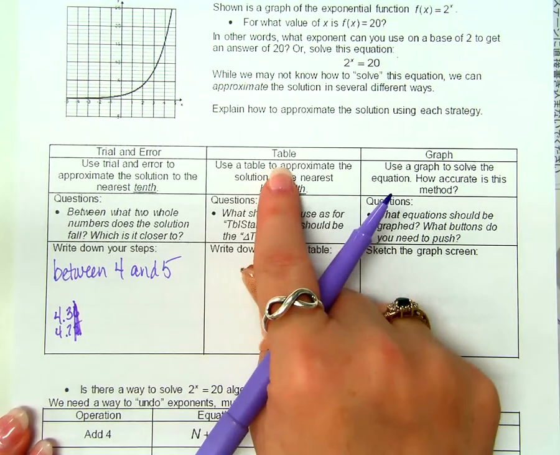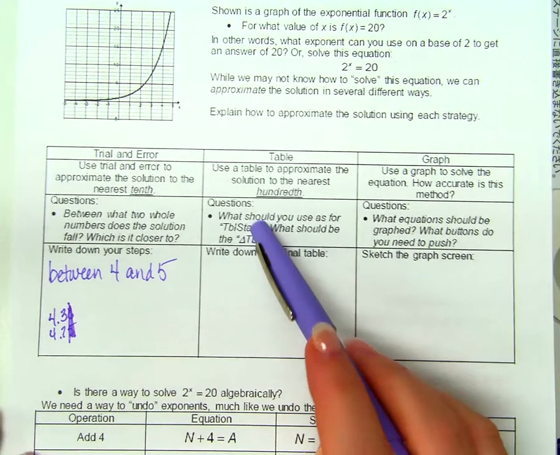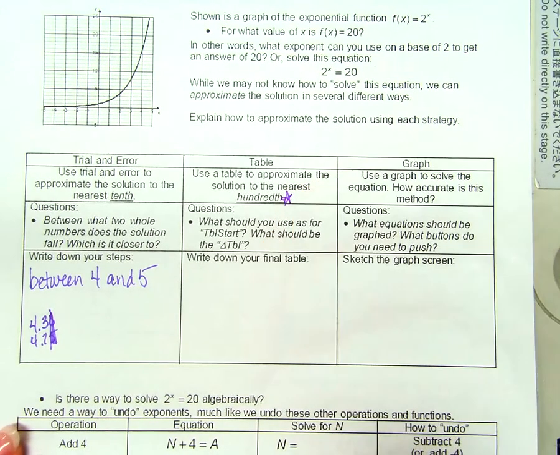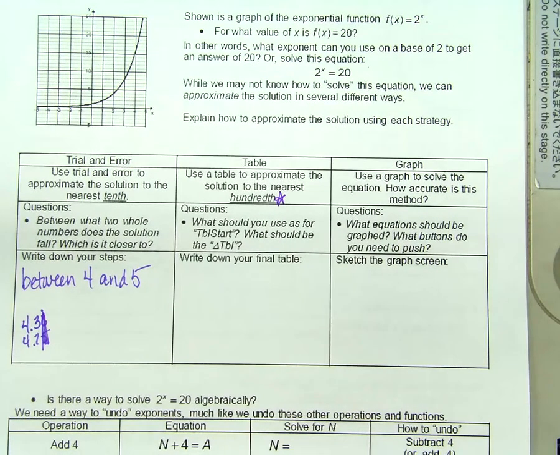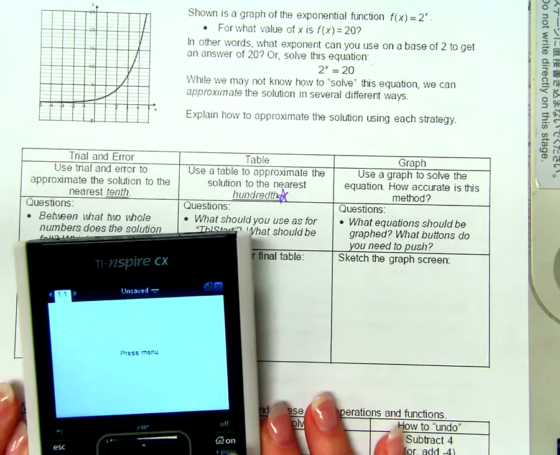Now let's use a table in our calculator because up to now we haven't touched our calculator, have we? Let's use a table in our calculator to approximate the solution to the nearest 100th. How many decimal places is 100th? Excellent. 2. Okay. So in our calculator, we need a graph.